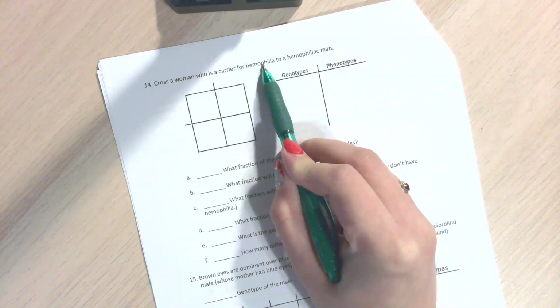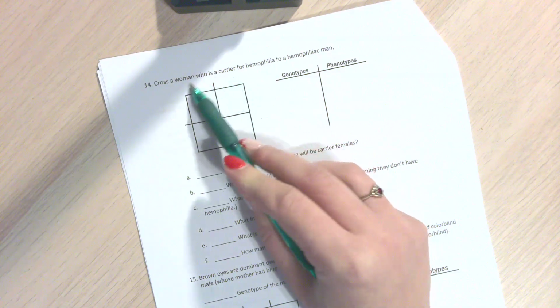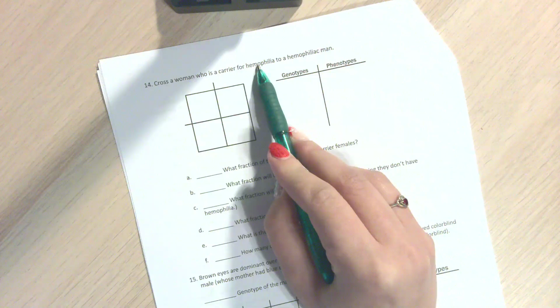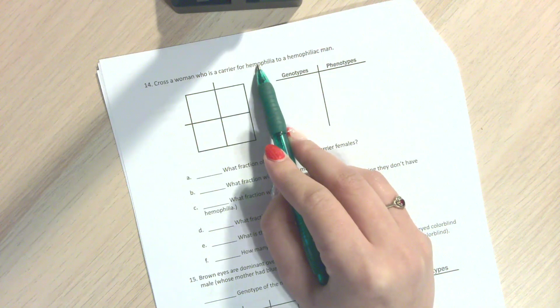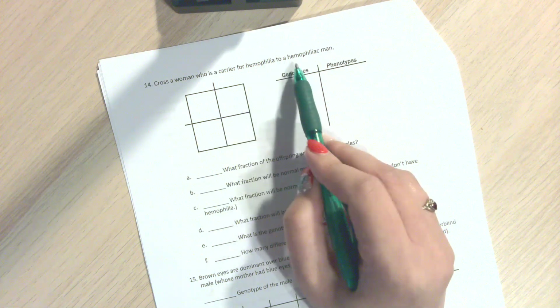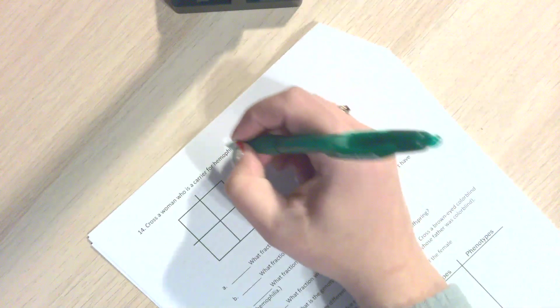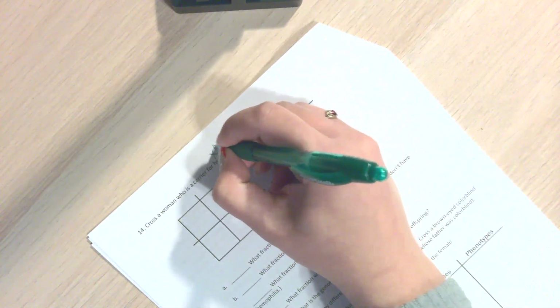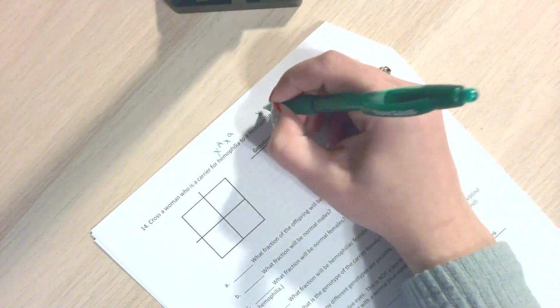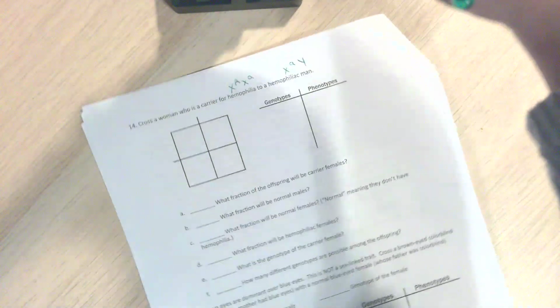Hemophilia is recessive. So a woman who is a carrier is someone who doesn't show it but has it in at least one of their alleles. And a hemophiliac man, okay, so hemophilia is recessive. So just so we know the genotypes, this would be like this and like that, okay?